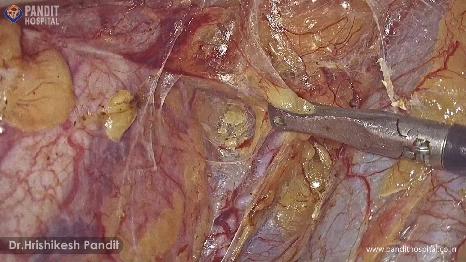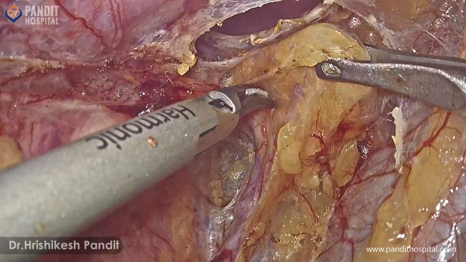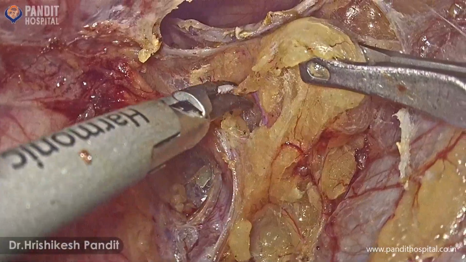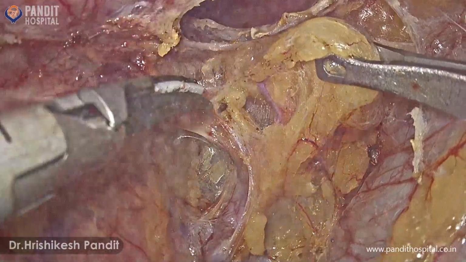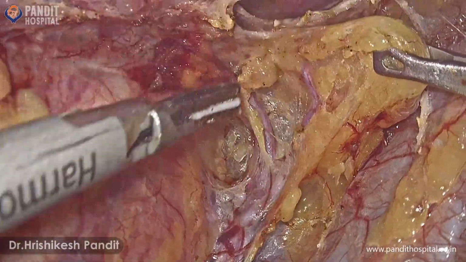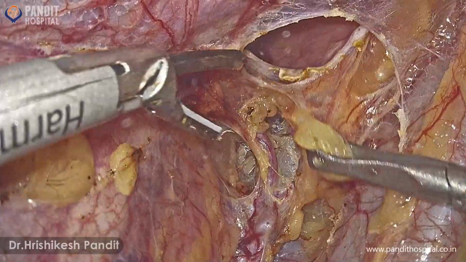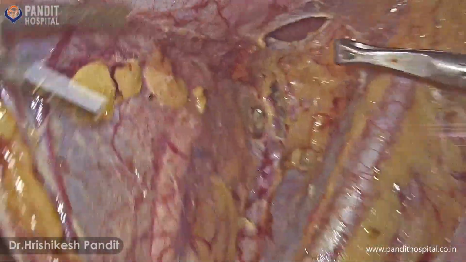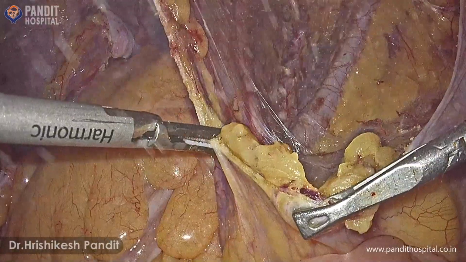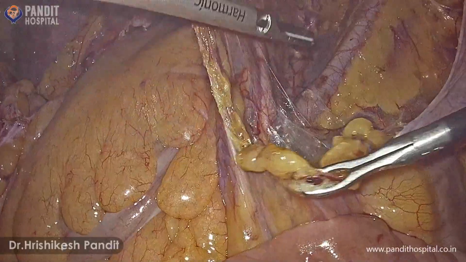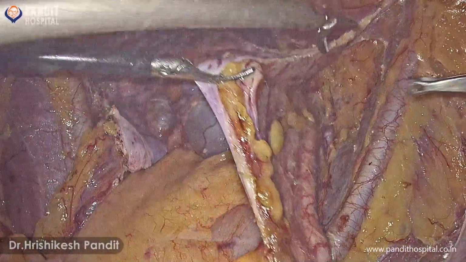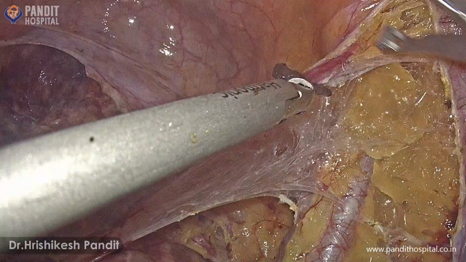Here we can see the internal iliac artery giving off its first medial branch, that is the uterine artery, which is identified by its characteristic feature of blue color and tortuous nature. We can also see the second branch given by the internal iliac artery, that is superior vesical artery. Uterine artery divides the anterior paravesical space and the posterior pararectal space from each other.